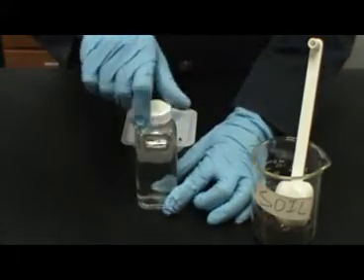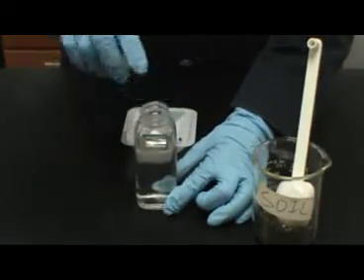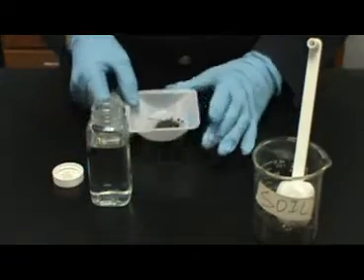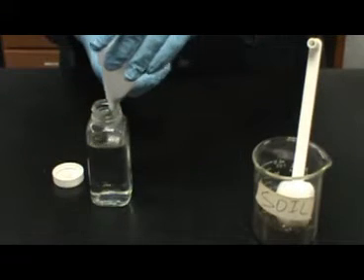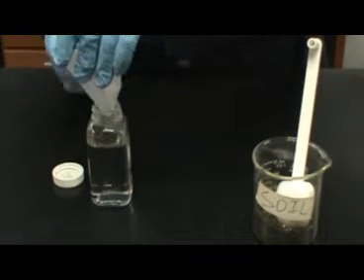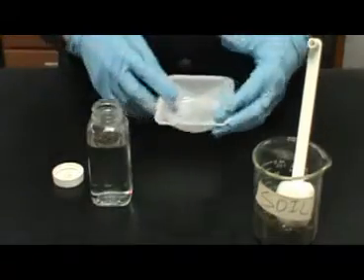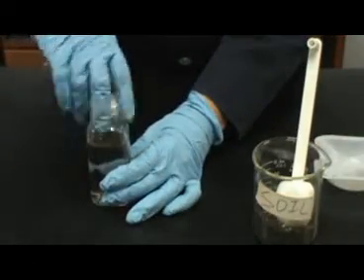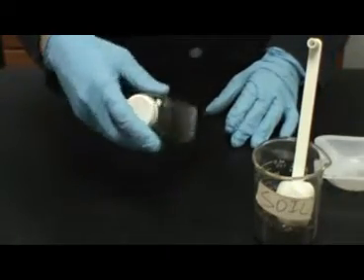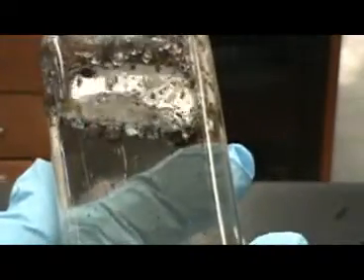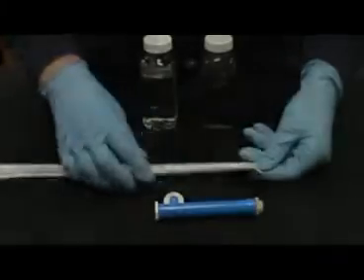You will now add the 1 gram of soil to 99 milliliters of a peptone solution. Carefully pour the soil into the peptone. Replace the cap. Shake the sample vigorously and allow it to sit for approximately 1 minute. The 1 gram of soil in 99 milliliters of solution has a dilution factor of 10 to the negative 2.